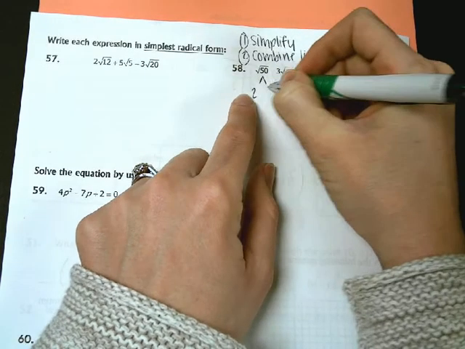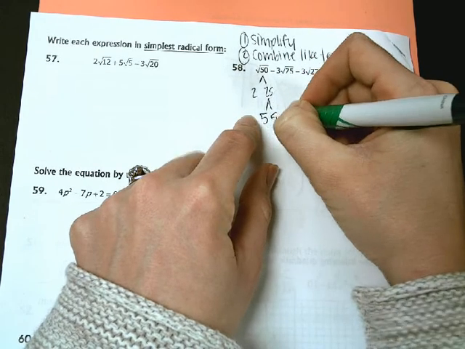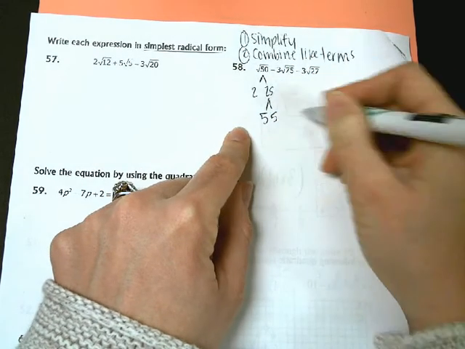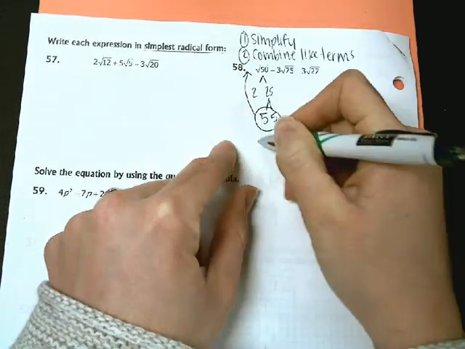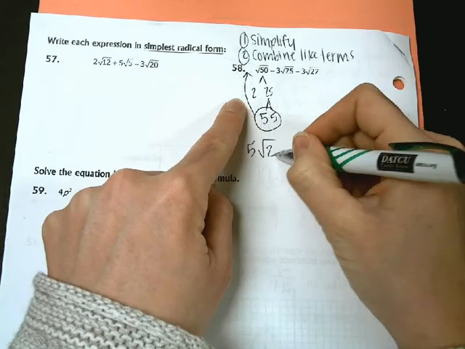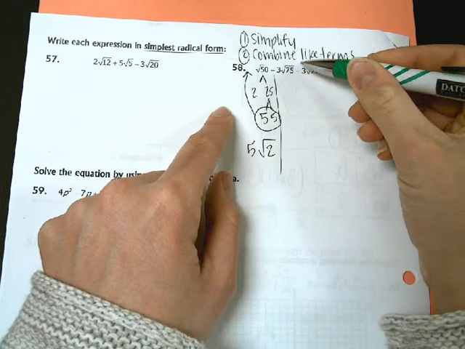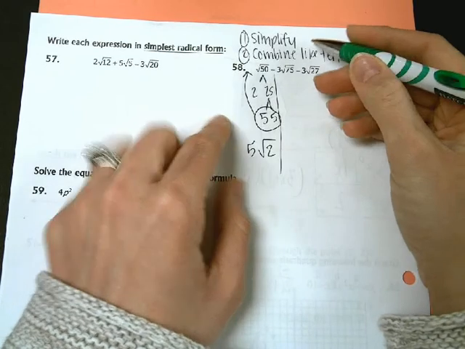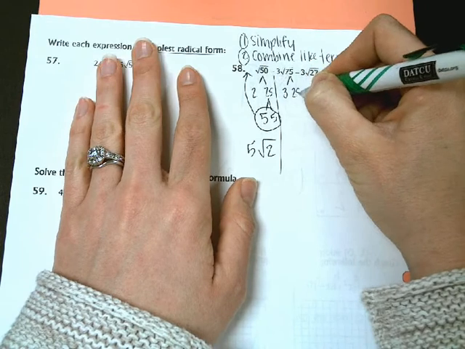So my first step is to simplify the 50. It breaks up into 2 times 25. 25 breaks up into 5 times 5. Remember, buddies get to break out of jail. So that 5 gets to come out. Inside the radical, I have a 2 that's left. Then I'm going to draw a little line here so I don't get confused with my next radical that I break up, because they don't go together.